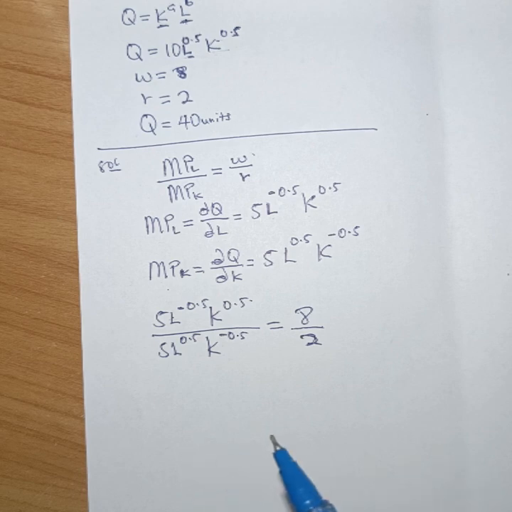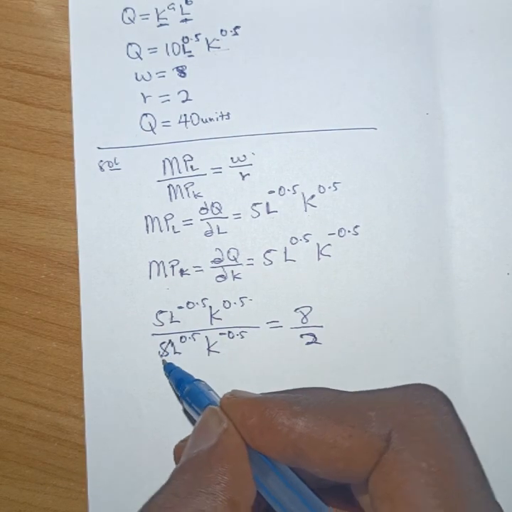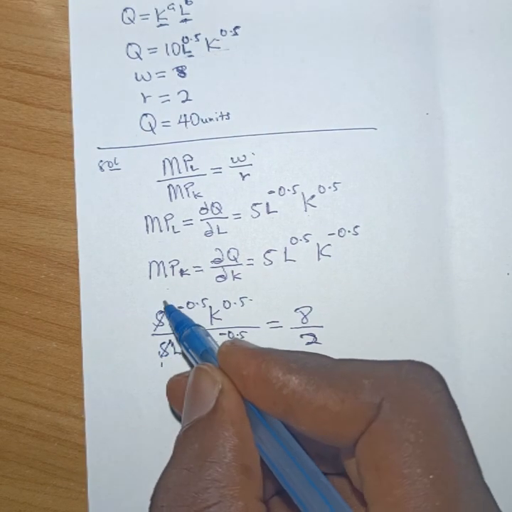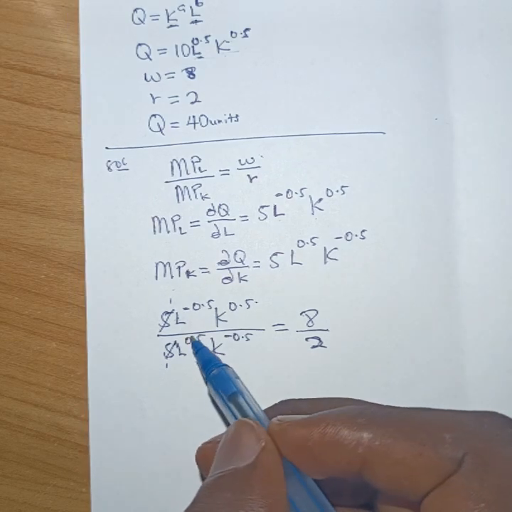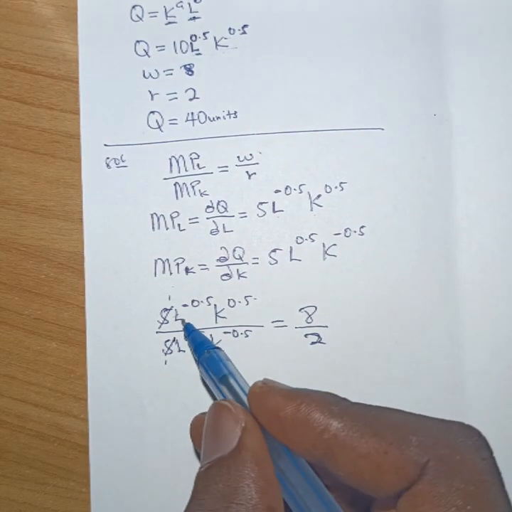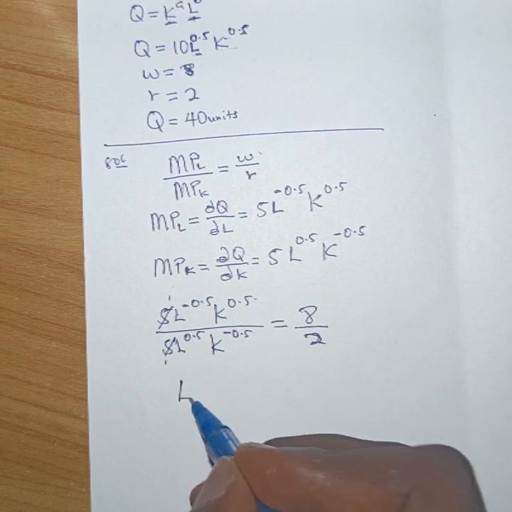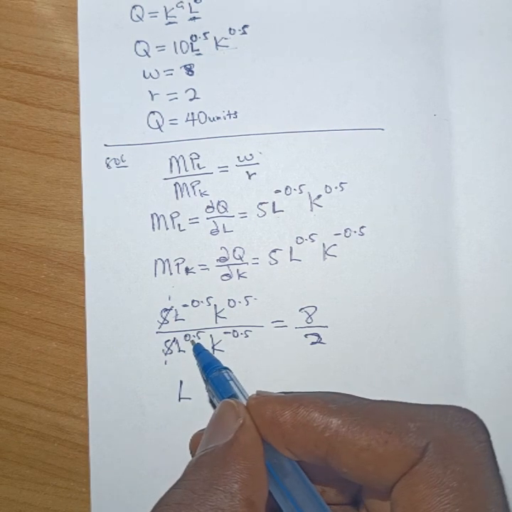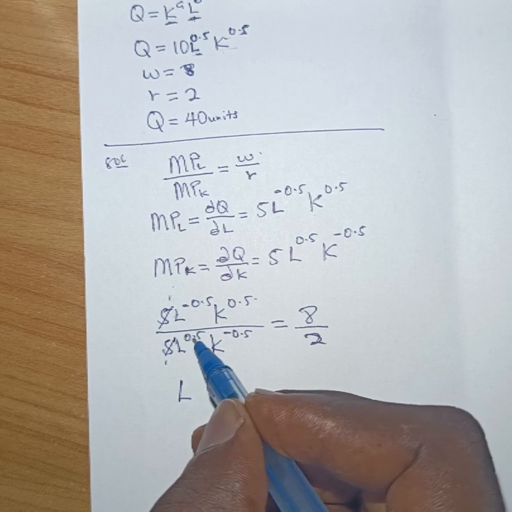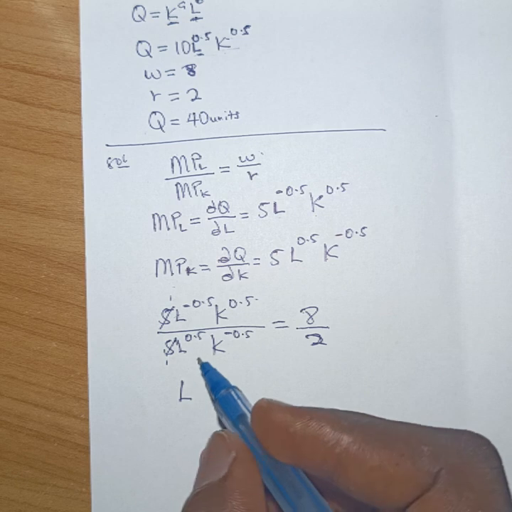All right, so let's break it down. This 5 cancels this 5, 1 cancels 1. So it's left with this L here. According to the rule of indices, the base letters are the same, so we pick 1, then we subtract the exponent of the denominator from that of the numerator.